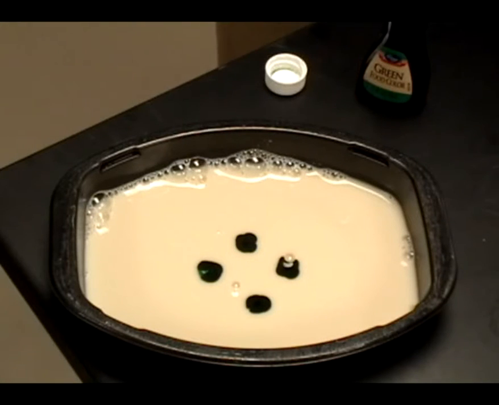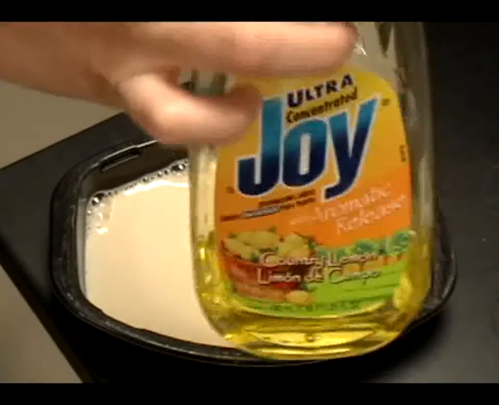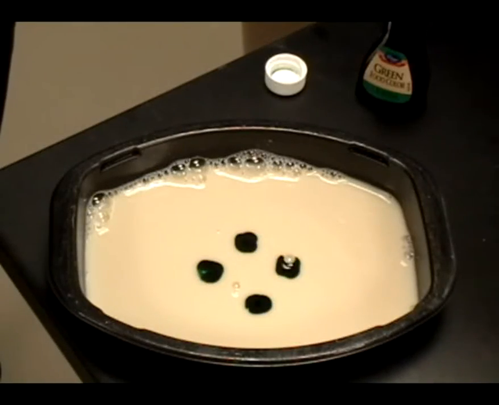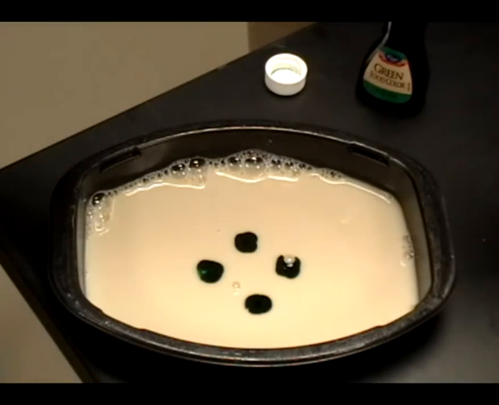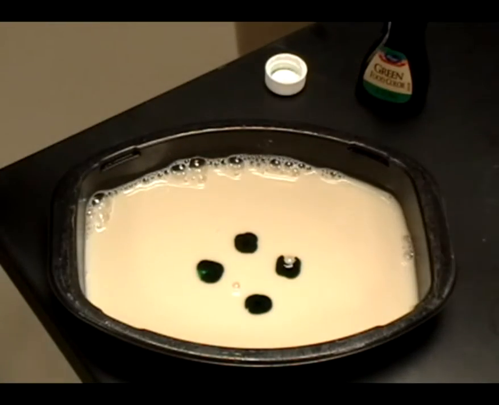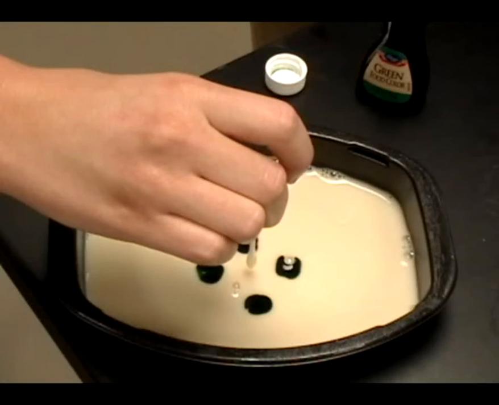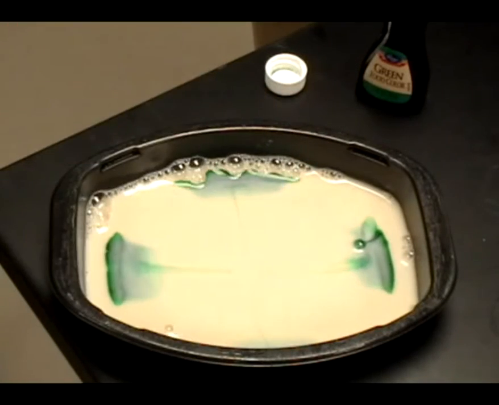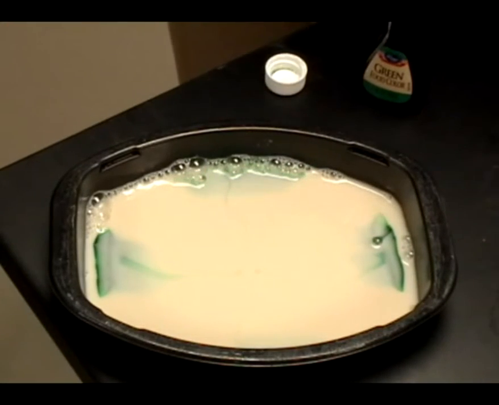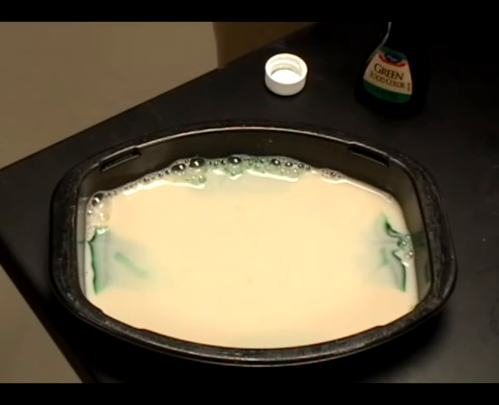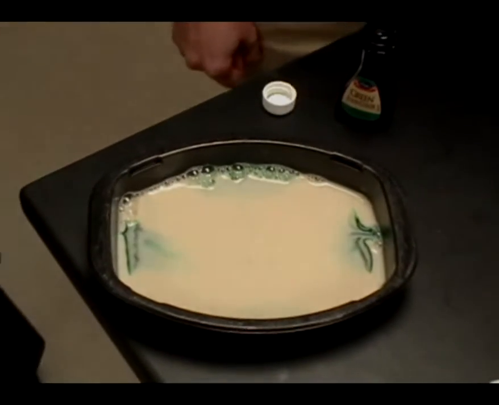So, in order to disrupt the forces, we're going to use detergent. And this detergent is going to force the fat molecules in the milk to disperse. And we can see that it has a large effect on the dye that is present in the milk by pushing it out of the center of the milk.